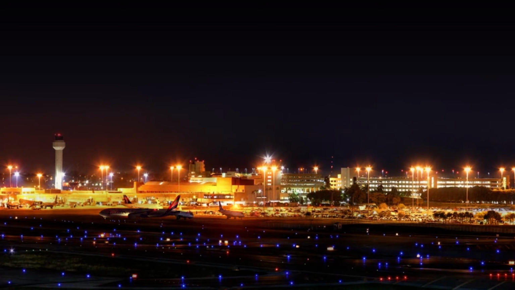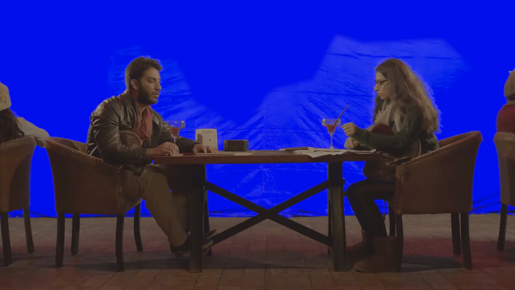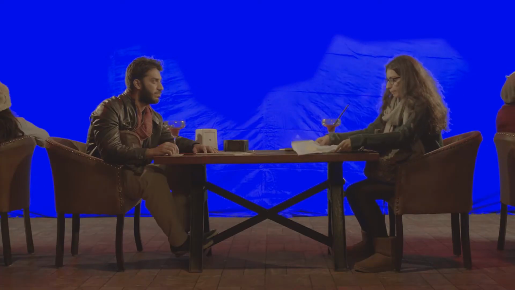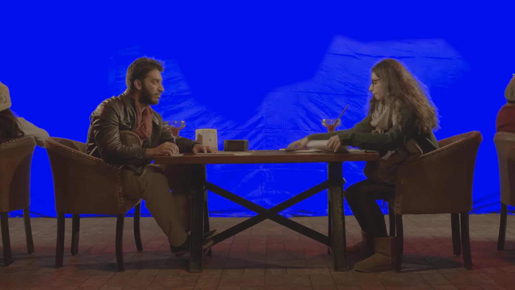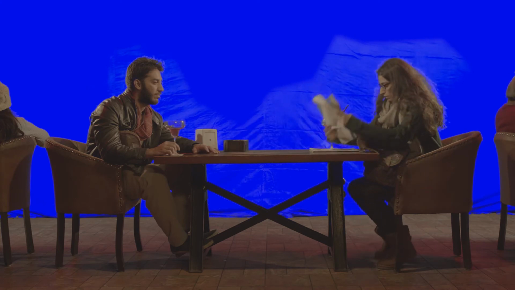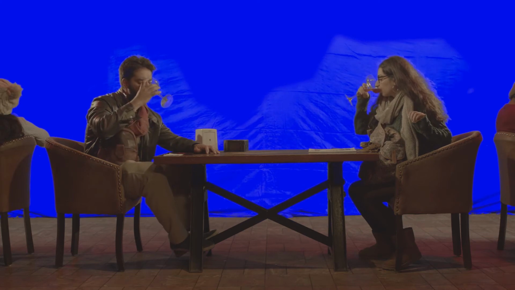And this scene was shot on a blue screen. When you are shooting a low light scene, then it is preferable to use blue screen, because blue color absorbs more light than the green color, so it is suitable if you shoot in blue when you are shooting low light scenes.